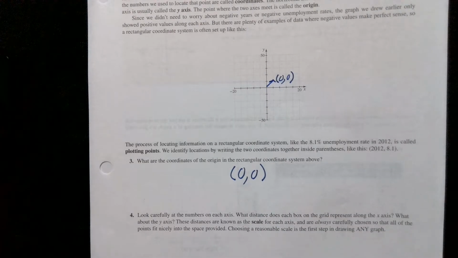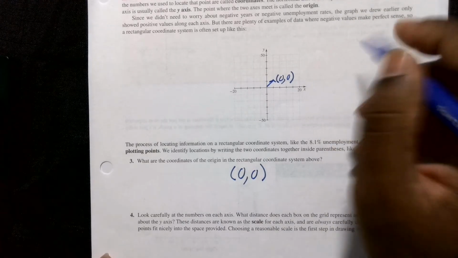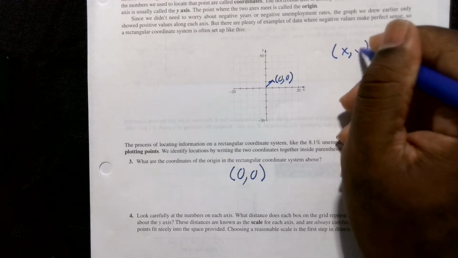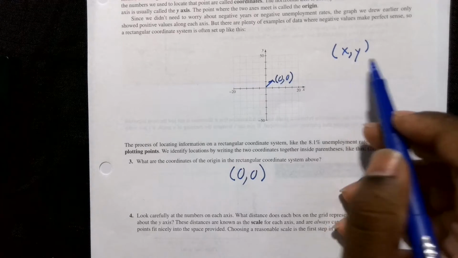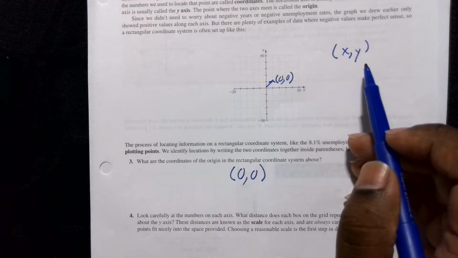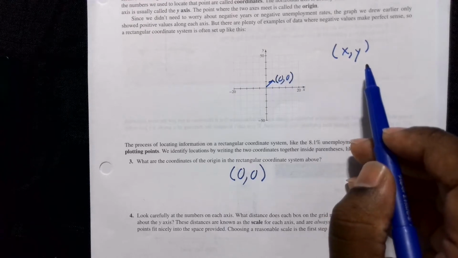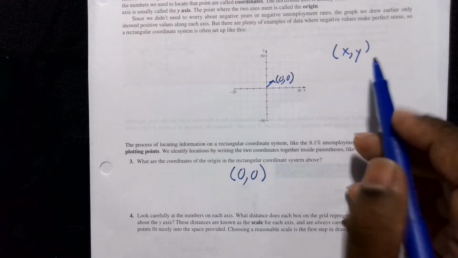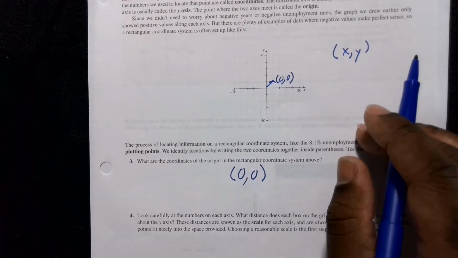Now, I want to talk to you about the characteristics of the x-axis and also the y-axis. When you have a coordinate which has an x and a y value, you need to know how the x and y move. First thing you need to know, when you plot your point, is that it is always where the y value stops. So wherever the y value stops, that is where you plot your point.